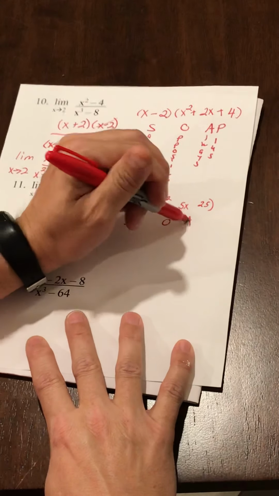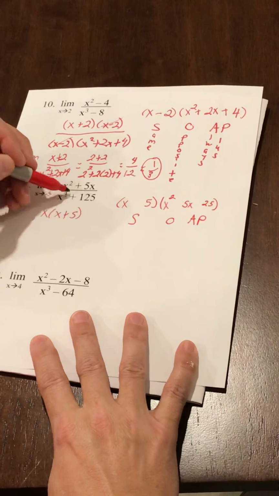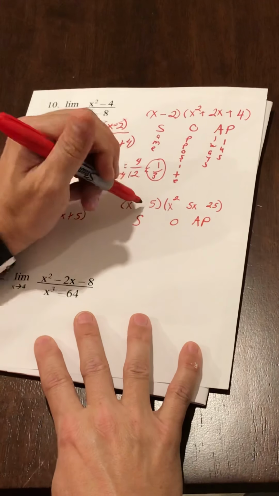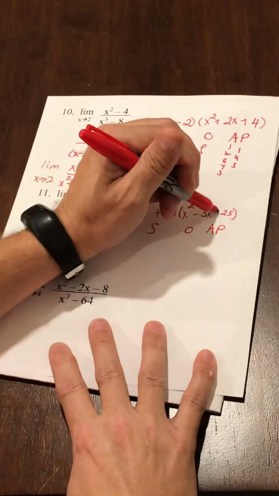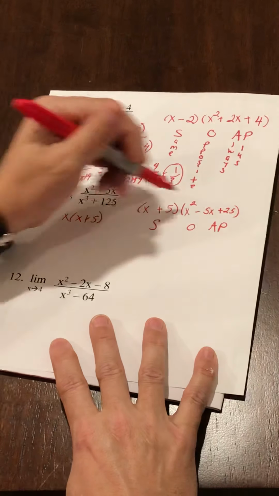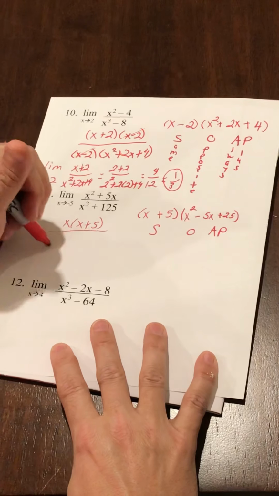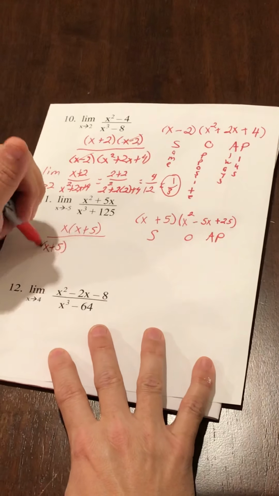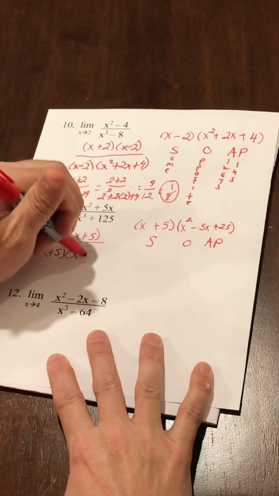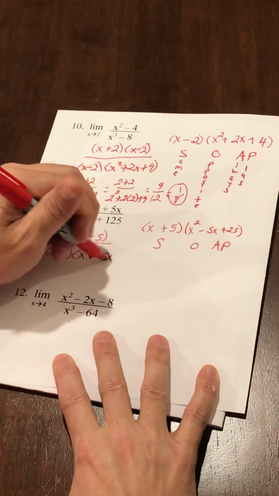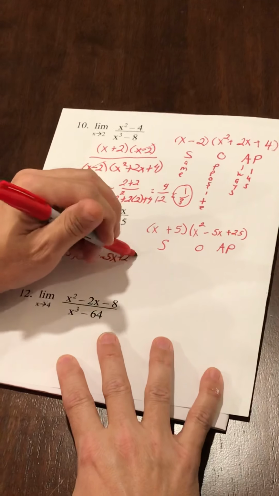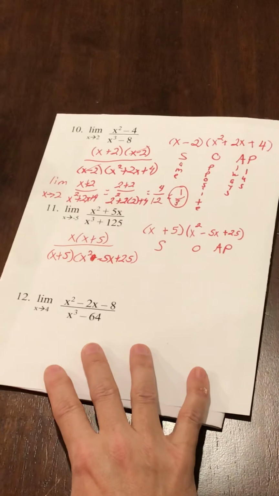And then SOAP. X cubed plus, the opposite of plus, minus, and always plus for the last one. X plus 5, x squared minus 5x plus 25.